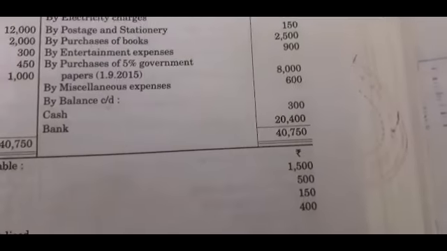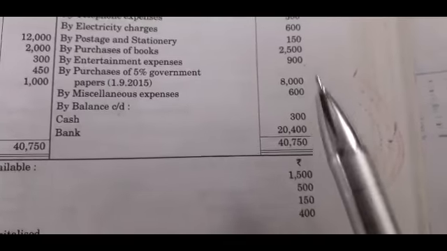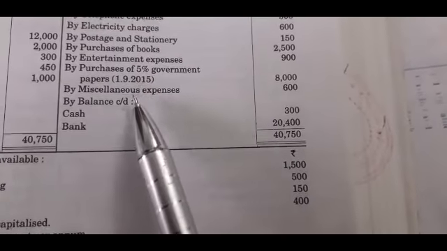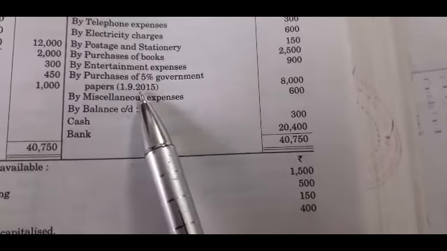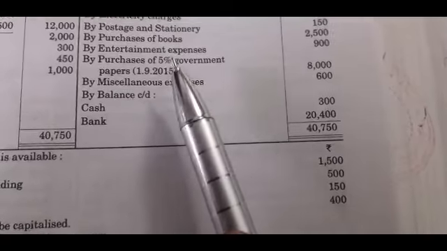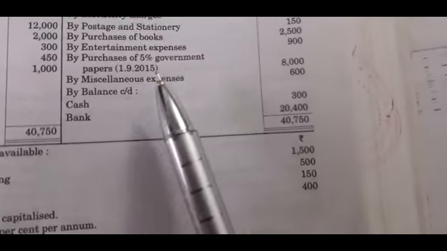Next is purchase of 5% government papers, 8,000, purchased on 1st September 2015. This will also not be included because it is an asset. Miscellaneous expenses, rupees 600.